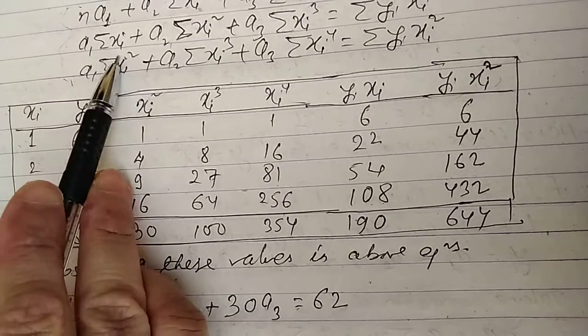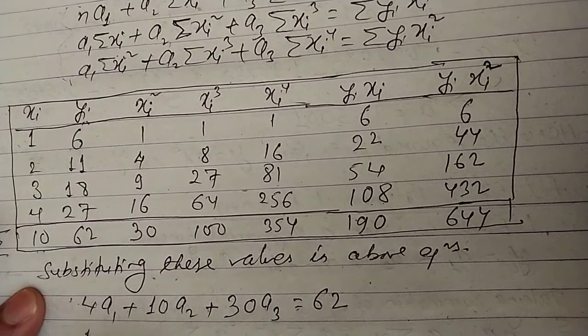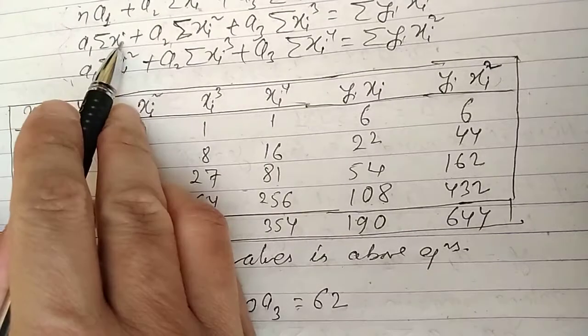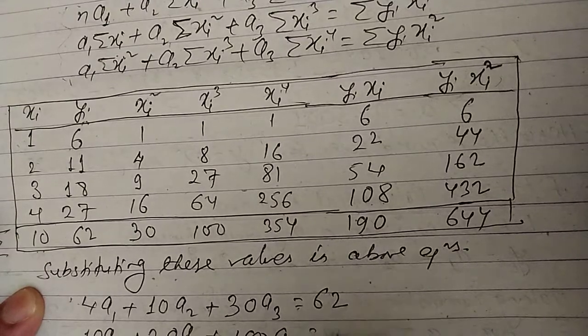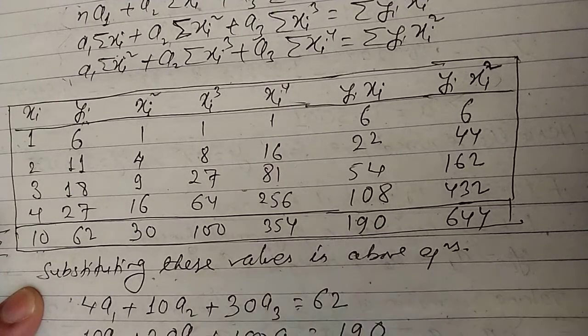The sum of xi is 10. So in the second equation we put 10a1 plus 30a2 plus 100a3 equals 190.